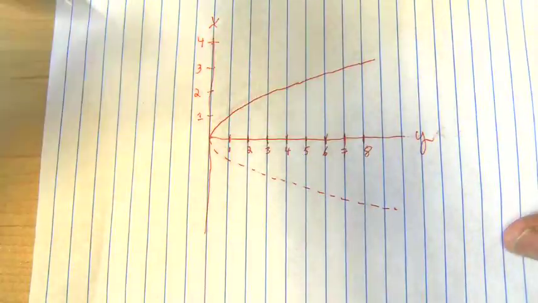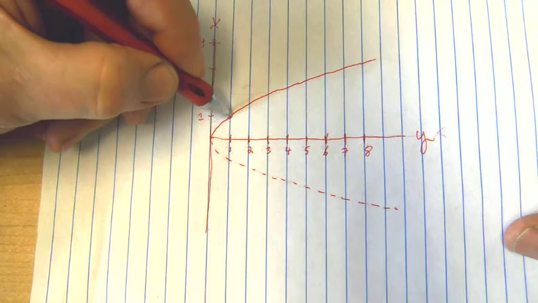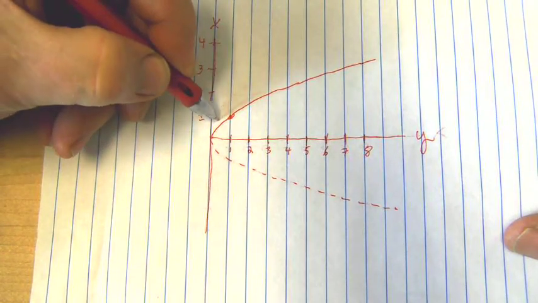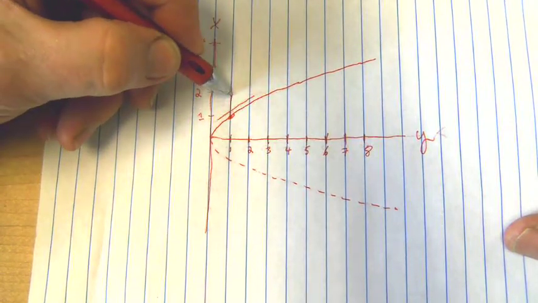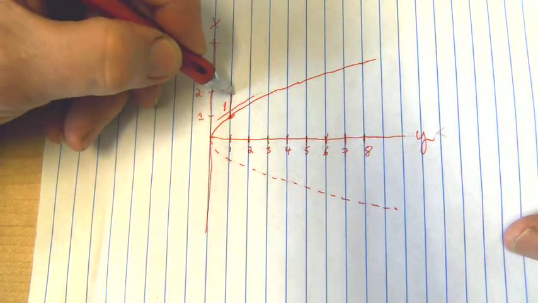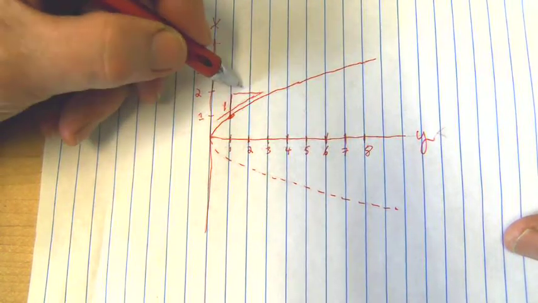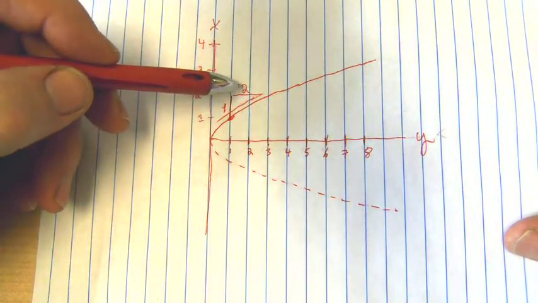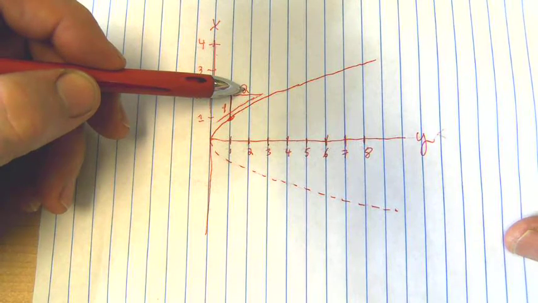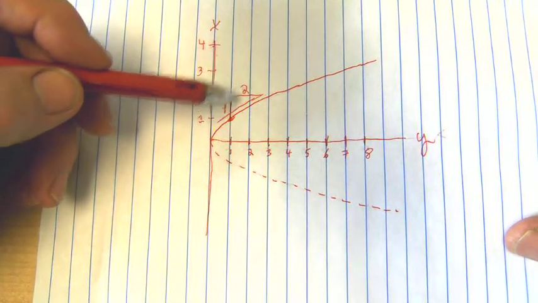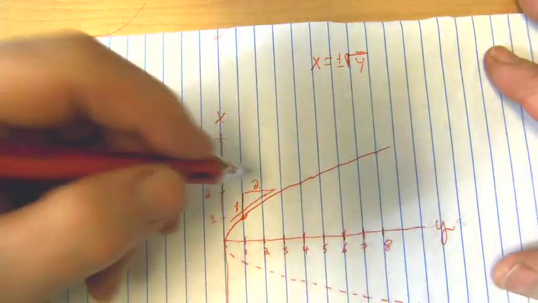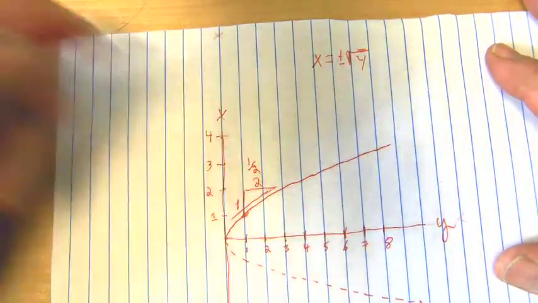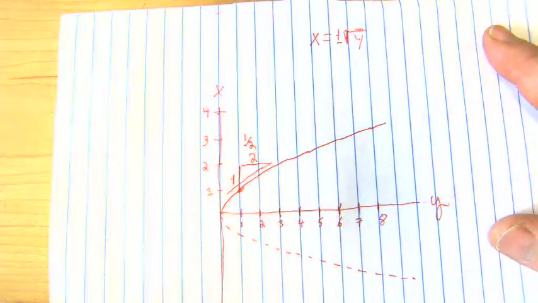Now, here's that same point, but now the slope is different: the horizontal part of the triangle is 2 and the rise is 1. So when you go over 2, you're going to go up 1. So what does that tell you? Well, here the slope is 2. Flip it over, the slope is 1/2. Make sense to you? All right.